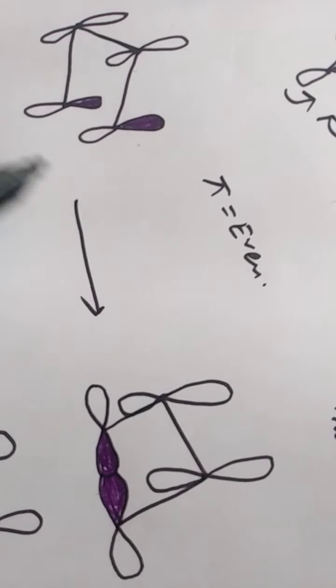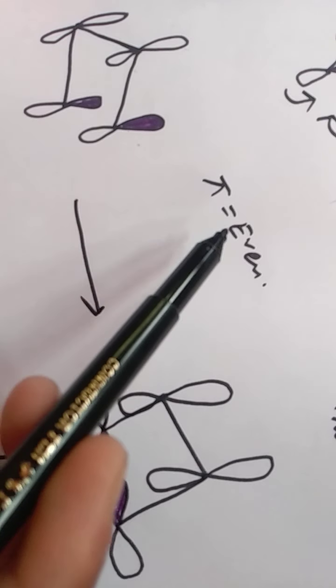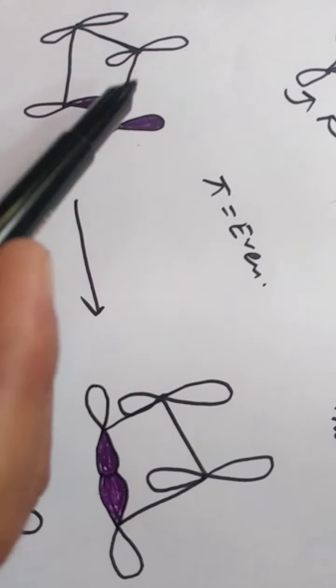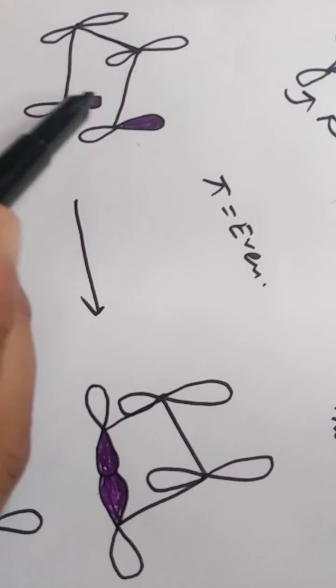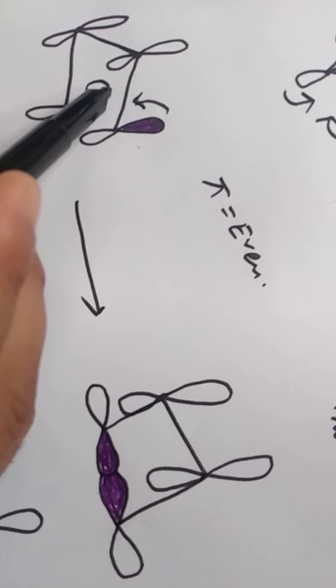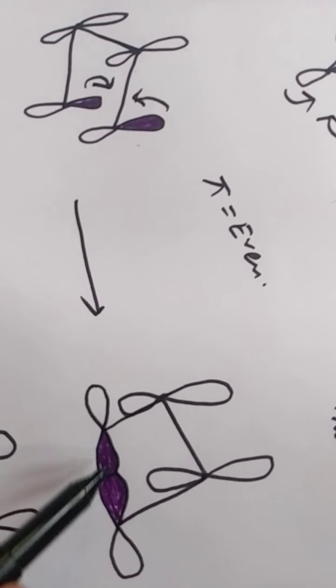Now the third question is why the photochemical disrotatory reaction is there if pi bonds are even. Let us see here. If there is disrotation, we get this type of bonding interaction, and this is an allowed bonding interaction.